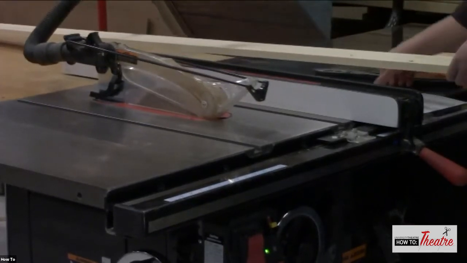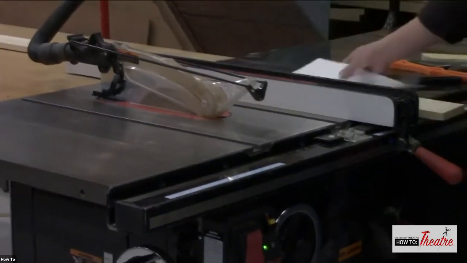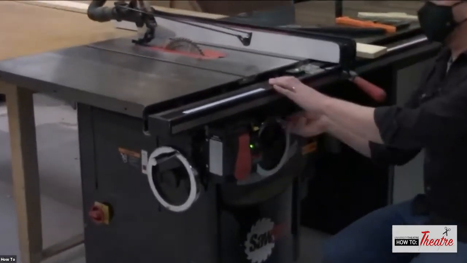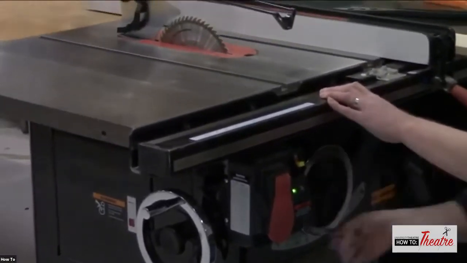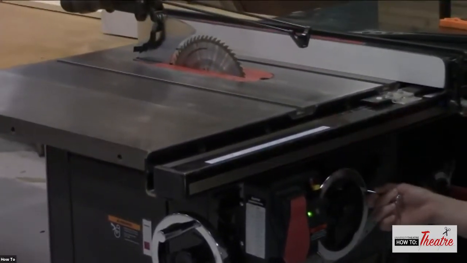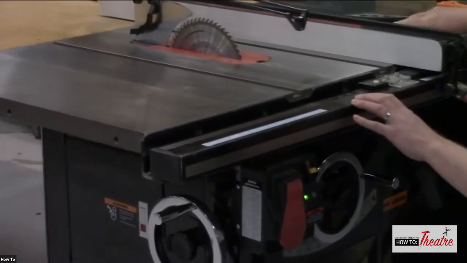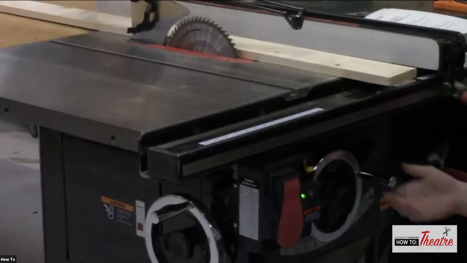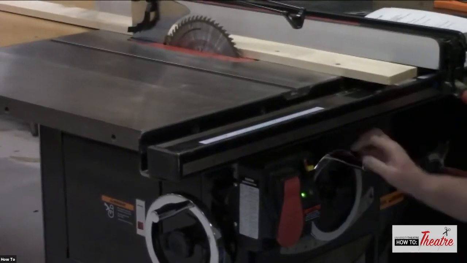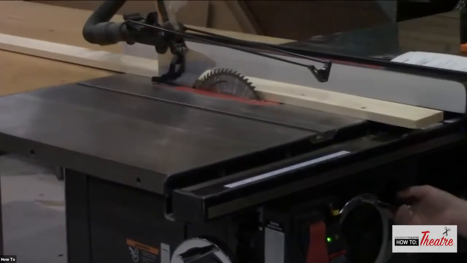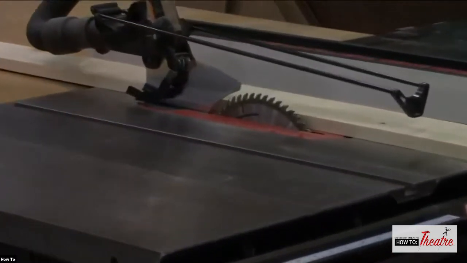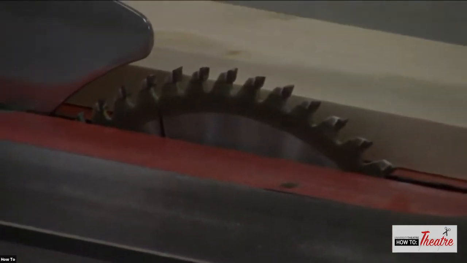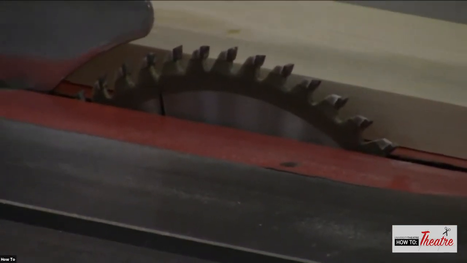Some of the other controls on the table saw is the height. Depending on what you're cutting, you may need more blade or less, but it's always a good rule that you only need the teeth to be just above your work for a couple reasons.